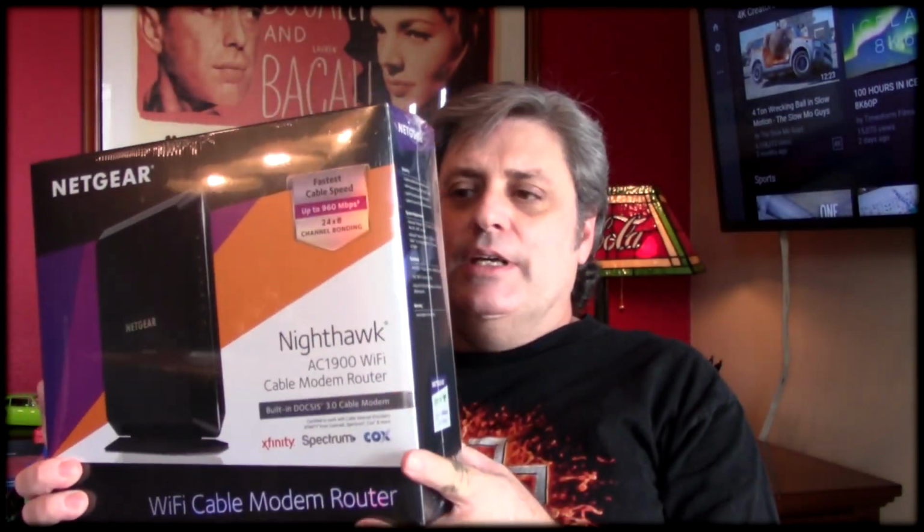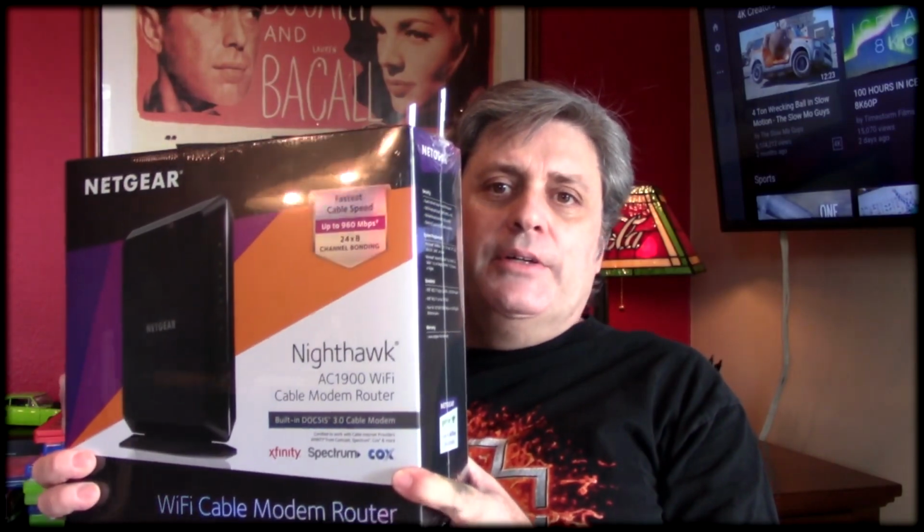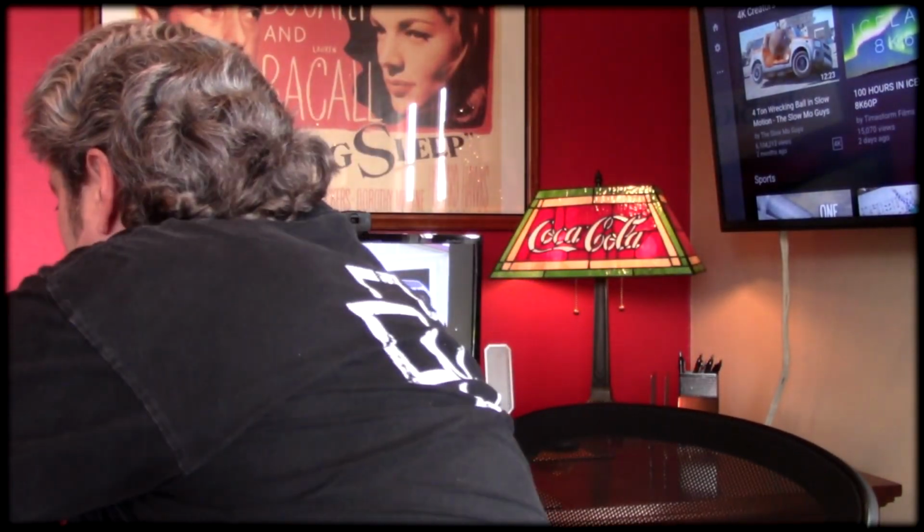I'm hoping this router, which is supposed to be $170-something, very expensive, is like a killer router. What is it, an AC 1900? You guys would probably know what that is. My friend Cameron says, dude, just put it up high, and you should be able to have much better connection. So I'm going to find out today. We'll see.